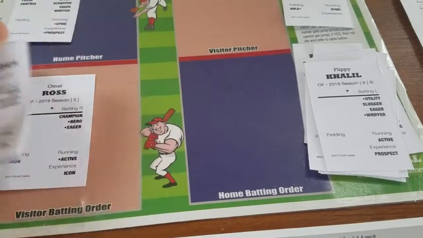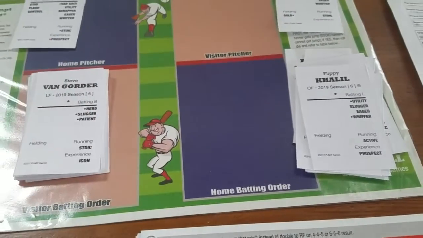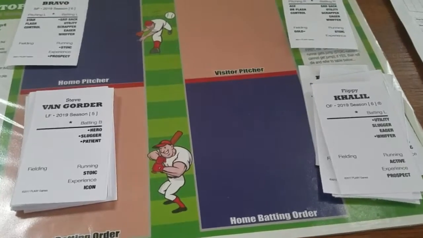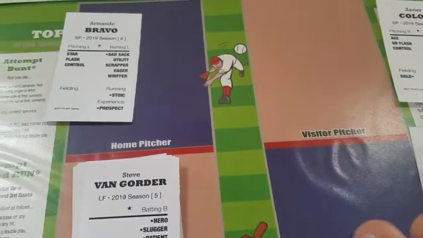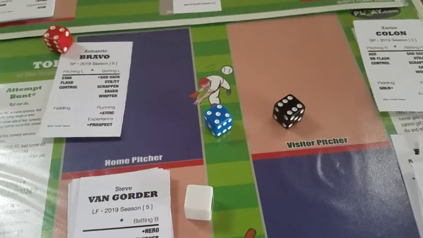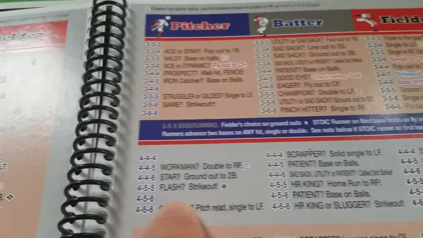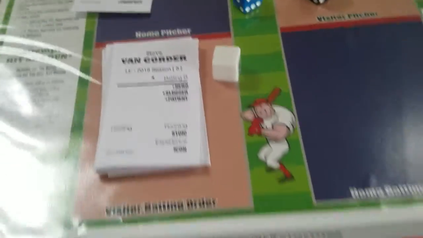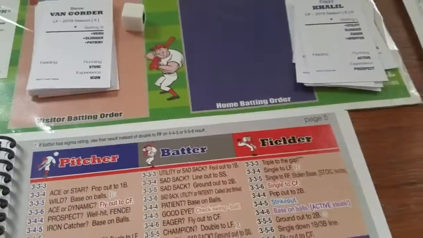Kent Brunner got the base hit. So first 2 guys are on, and Bravo running into some issues early on. And now it's going to bring up the left fielder, Steve Van Gorder. And we roll on that. It's a 4-5-6. So we come over here, 4-5-6. Blank for the pitcher again. Is he patient? He is semi-patient, but the desired die is a blank, so he's not going to be patient this time. So instead, he will fly out to center field for out number 1.